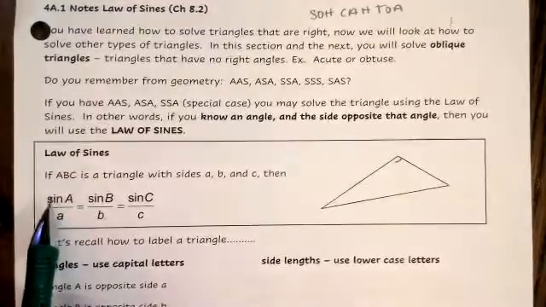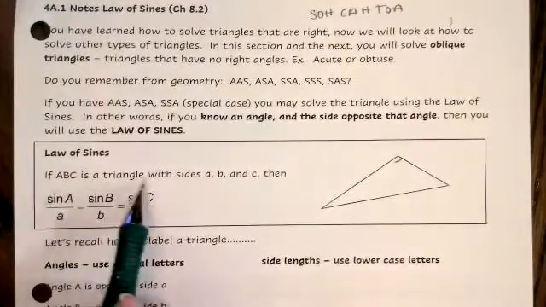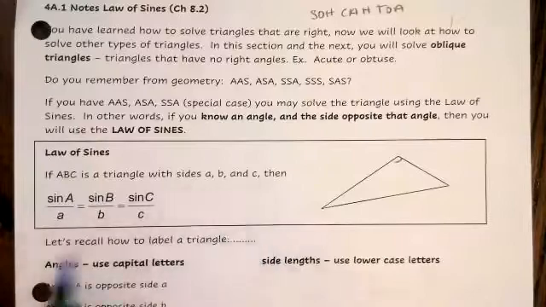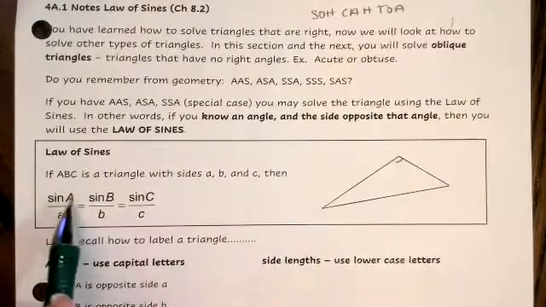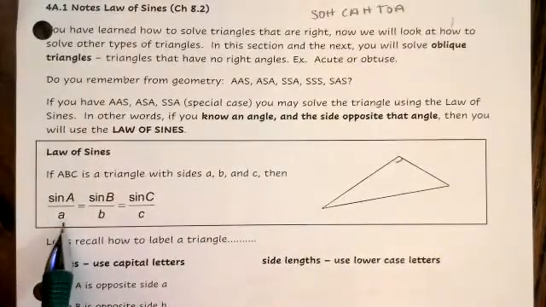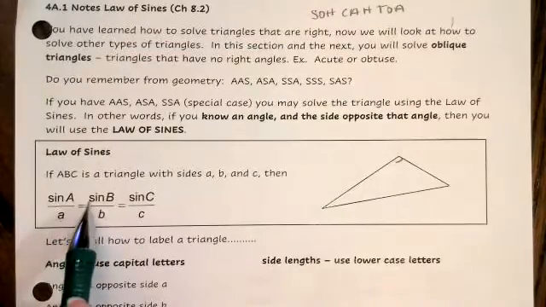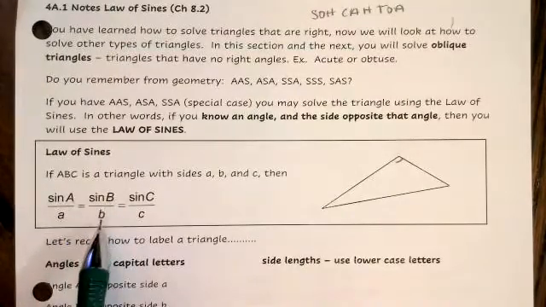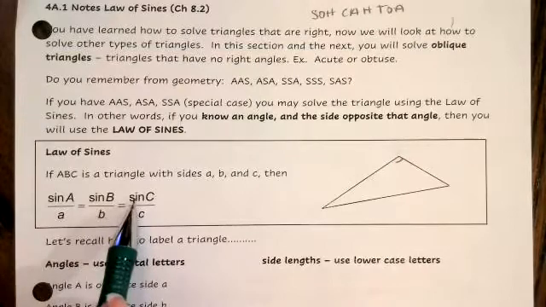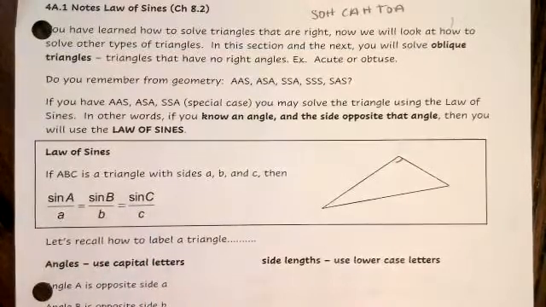Here is our law of sines. It tells us that if ABC is a triangle with sides A, B, and C, then the sine of angle A over the side length A is equal to the sine of angle B over the side length B, which is equal to the sine of angle C over the side length C.